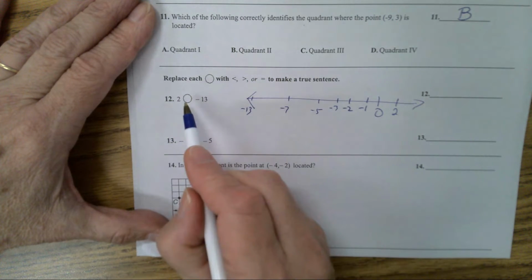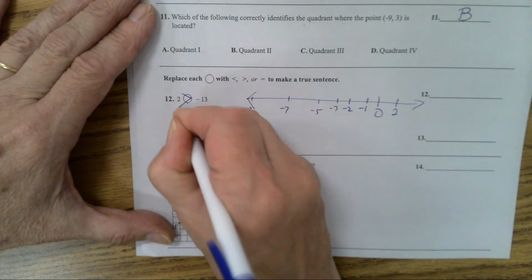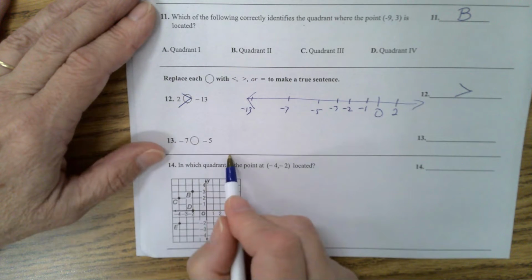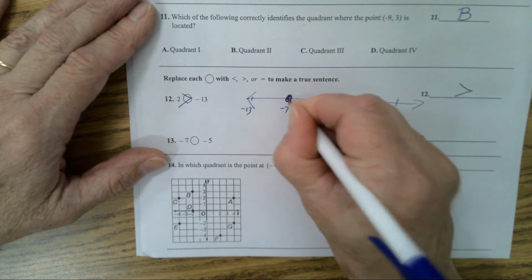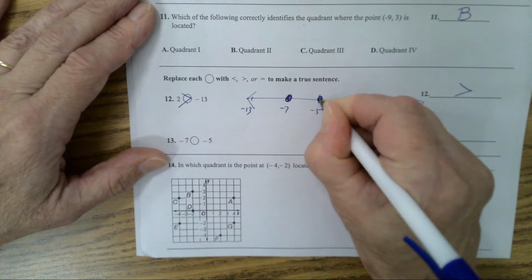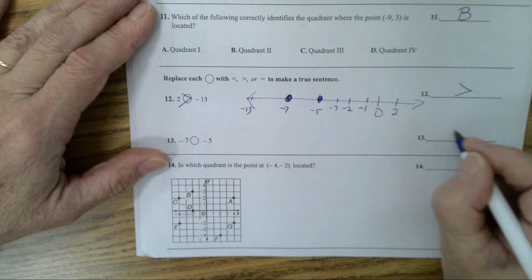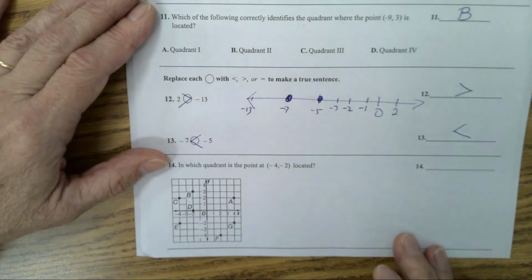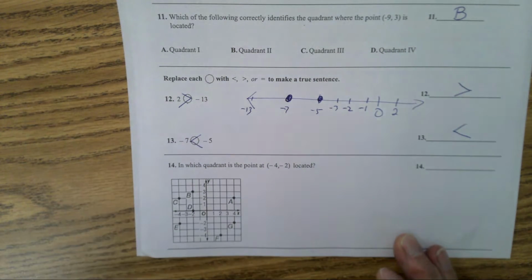You know 2 is bigger than -13, right? So it is greater. -7, is it smaller than -5? Well, on a number line, there's -7. Here's -5. -7 is the little number. It gets the little point. -7 is less than -5. Owing $7 is worse than owing $5, right? Any questions? You all get that?